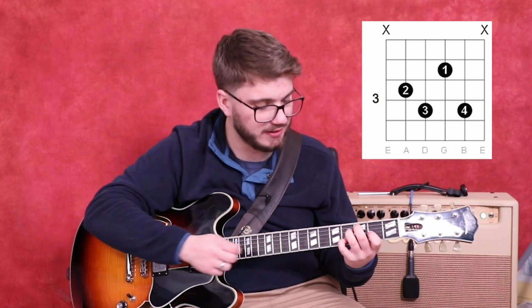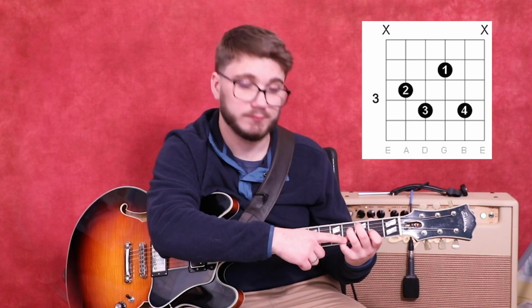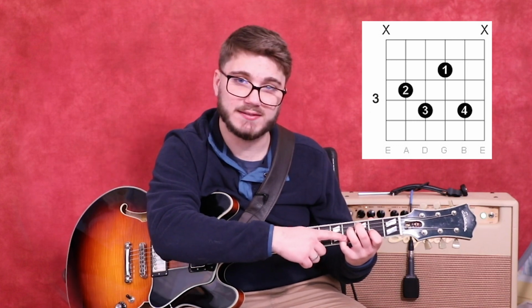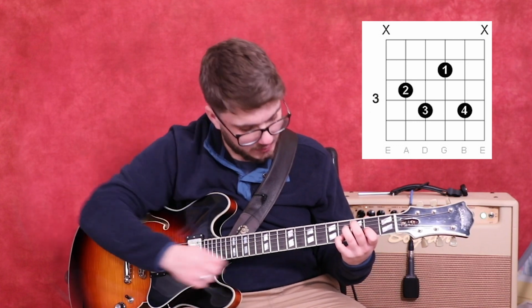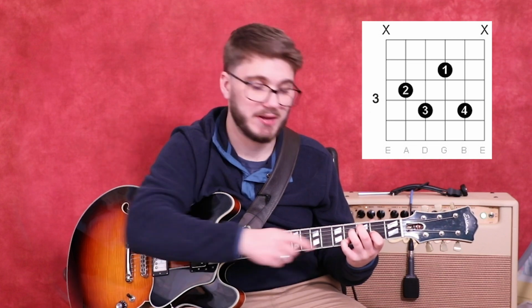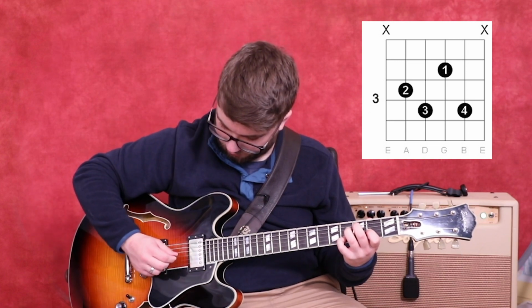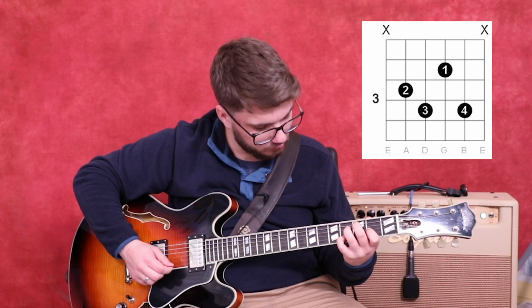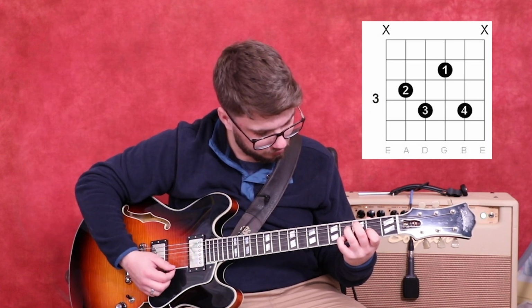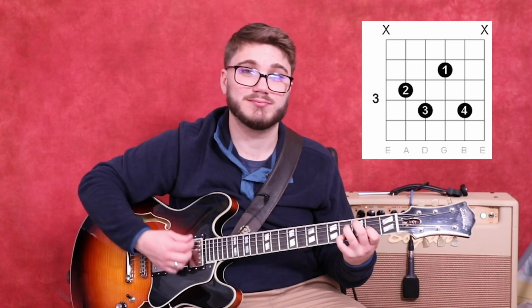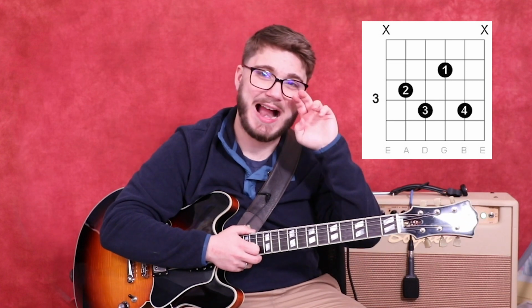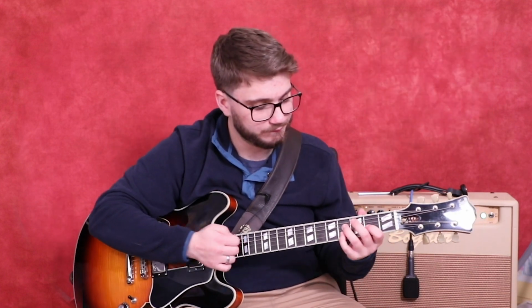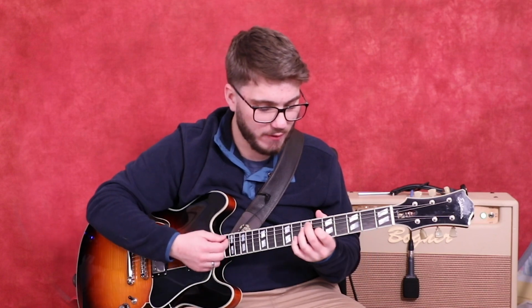And then lastly, we have our flat 3rd. That is on the 4th fret, high B string with our pinky. Again, not as common, but still common enough where you'll see it, right? You can move it anywhere.